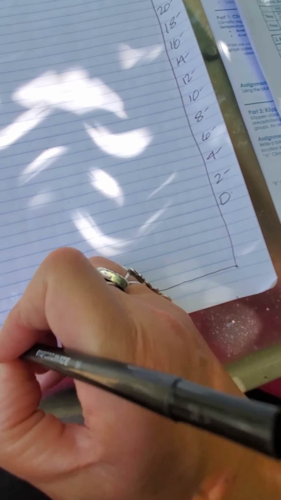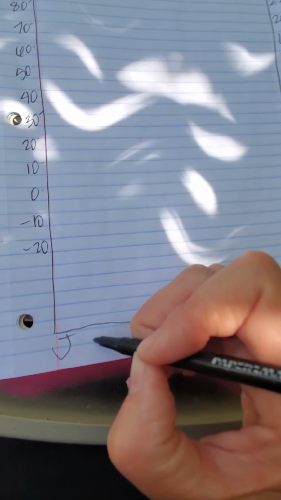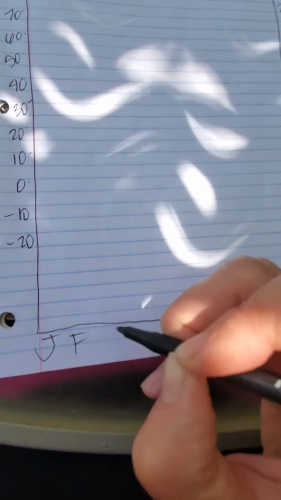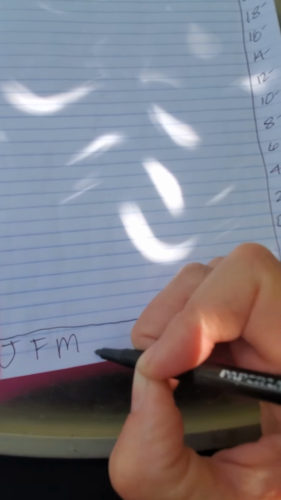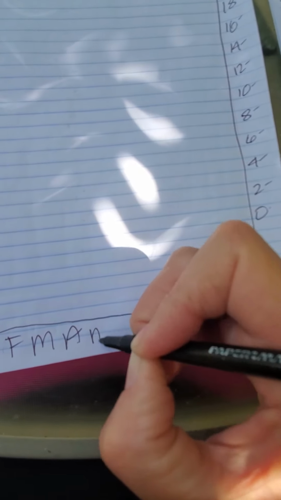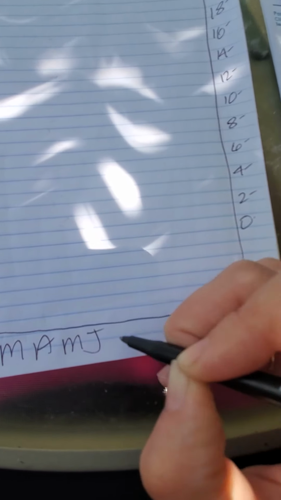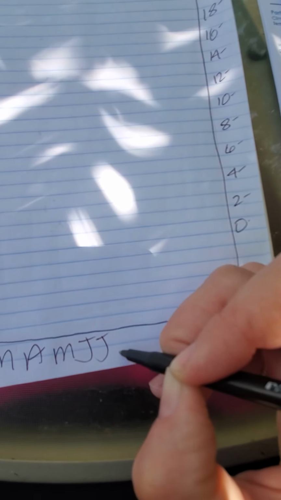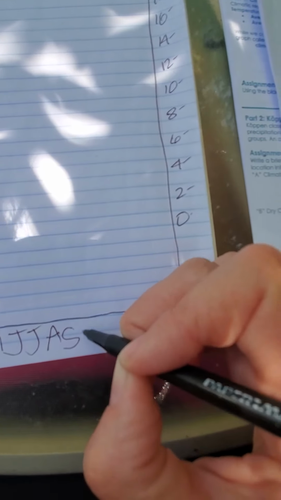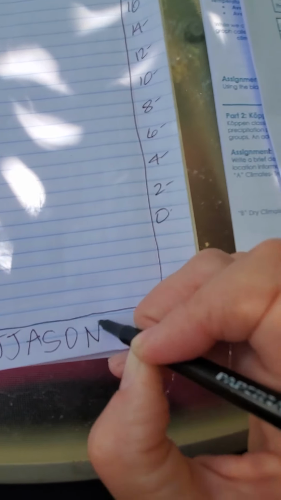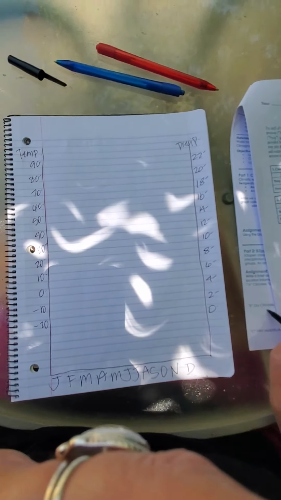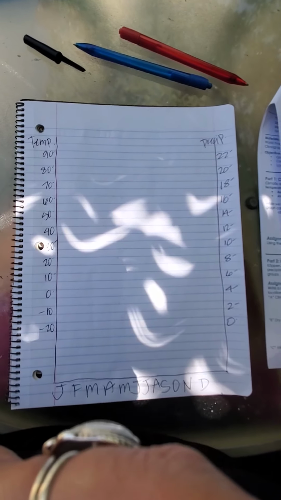I'm going to put my months. January, there you go. February. June, July, August, September, October, November, December. All right, so there's the makings of my Climograph.